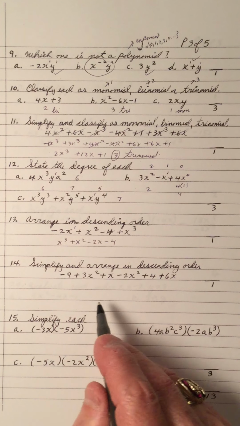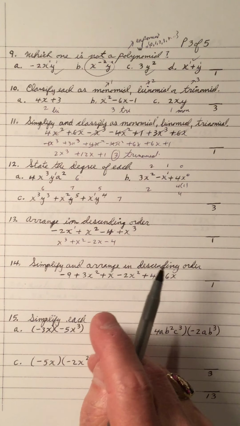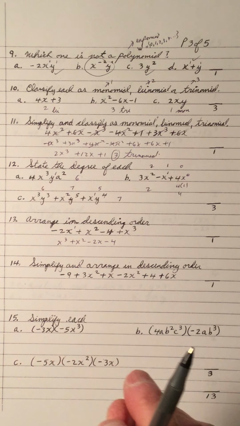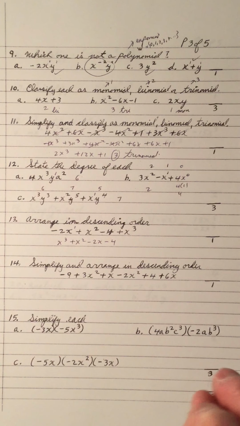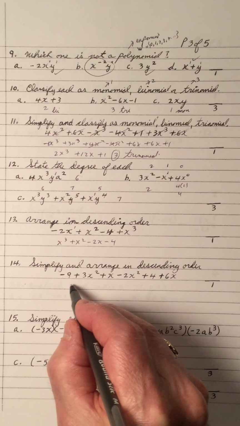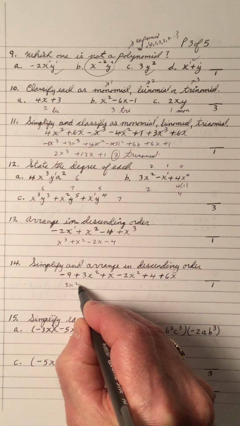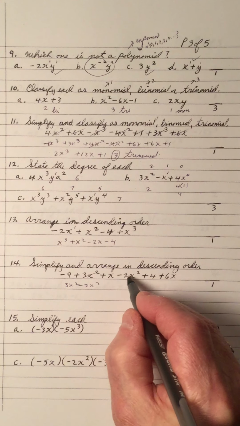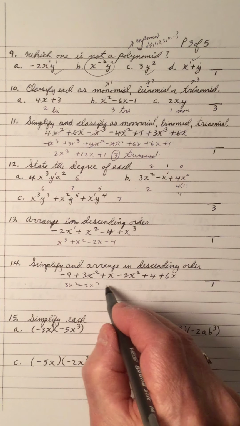Simplify and arrange in descending order. Again, descending order is the highest exponent going to next, like a 3 to a 2 to a 1 to a constant. So the highest is a square. So that's 3x squared minus 2x squared. Squares are gone.